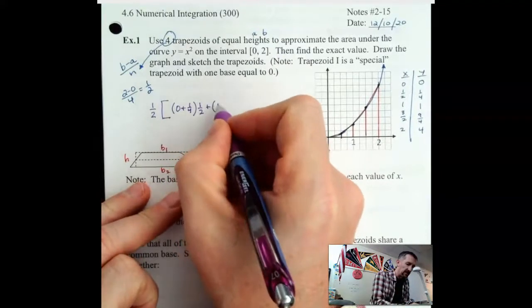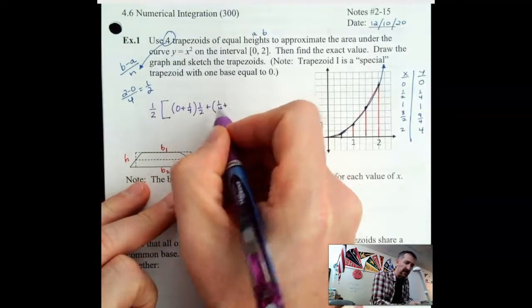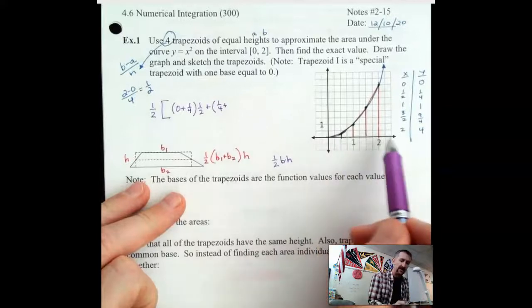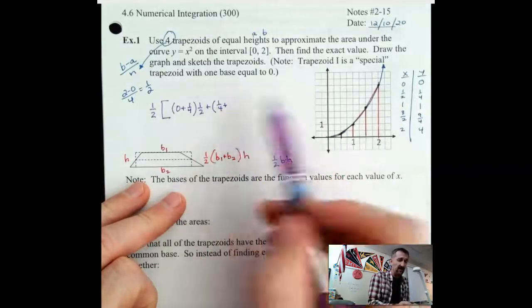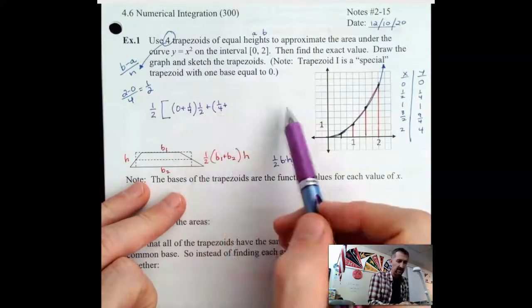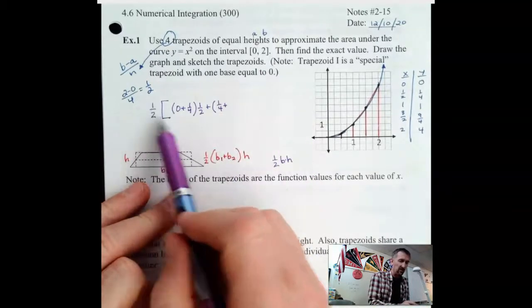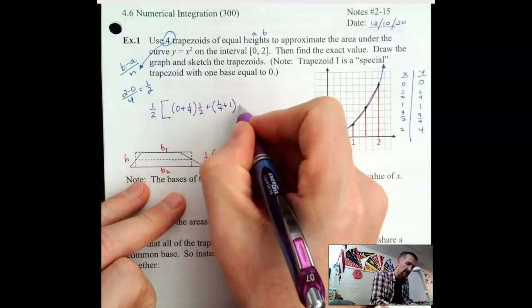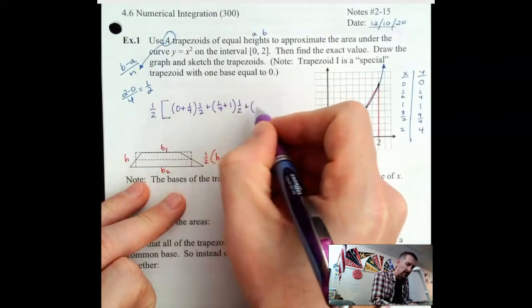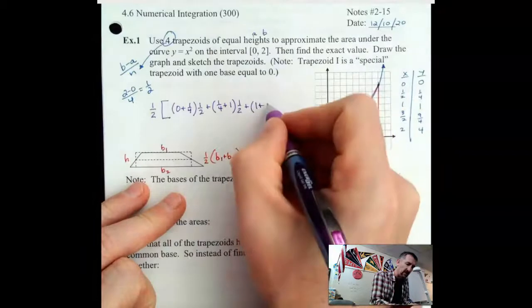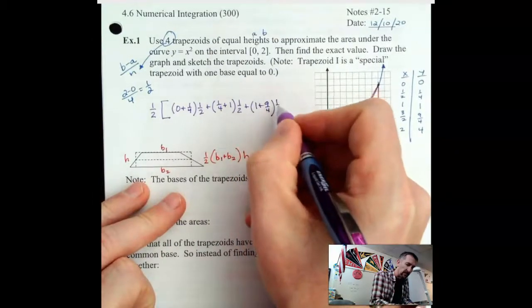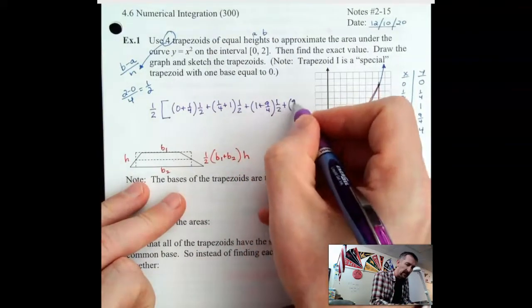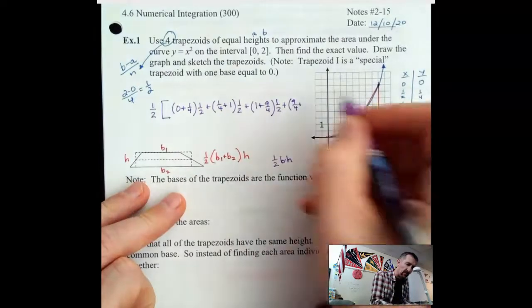It may have occurred to you immediately that all the heights are going to be 1/2, so we could have factored out another 1/2, either out the back, or we could put it up here and put 1/4. So then that one's going to be plus 1. Then we're going to have 1 plus 9/4, and then 9/4 plus 4.